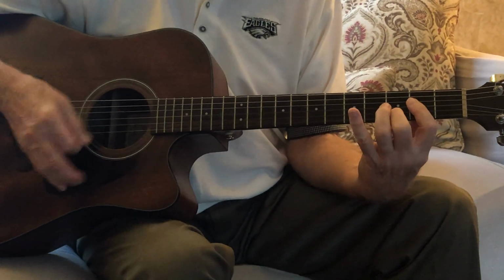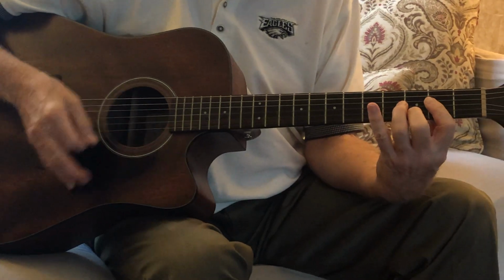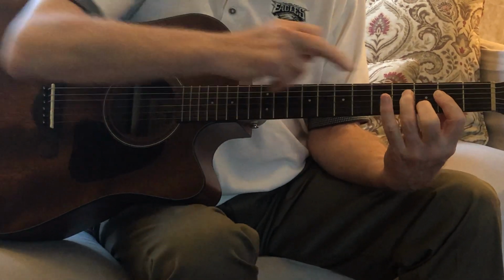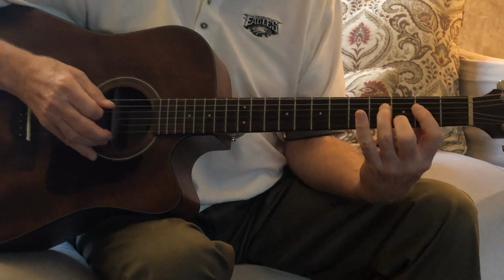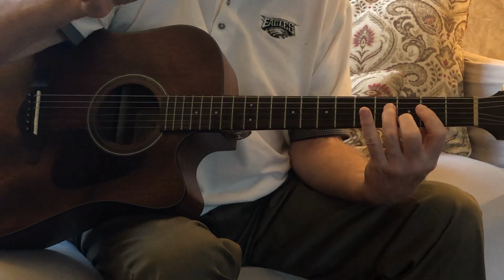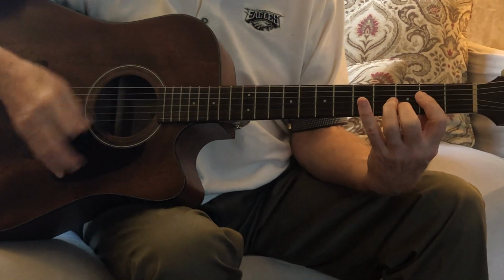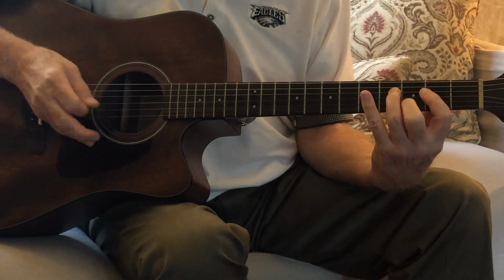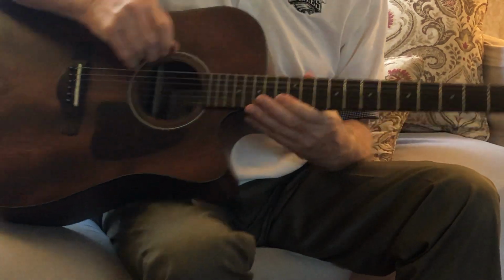Here's a D chord using string 4 as the bass, but if I put my ring finger now on string 4, fret 4, that's an F sharp, and this would be a D slash F sharp, F sharp being now the bass instead of the D. I now have an F sharp in the bass.